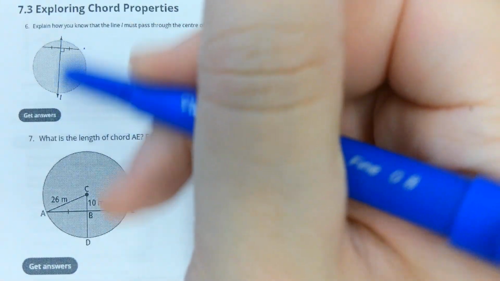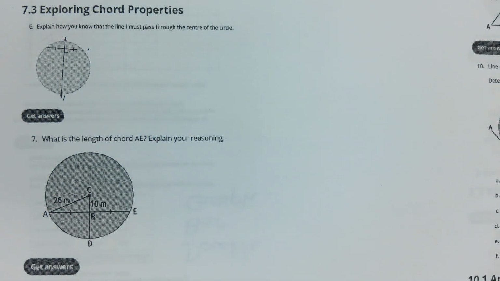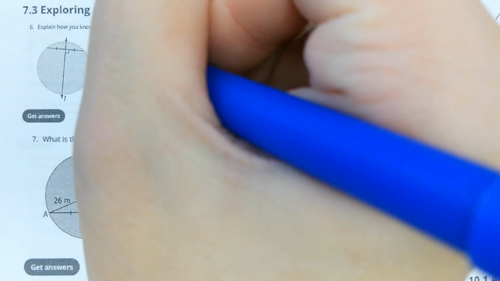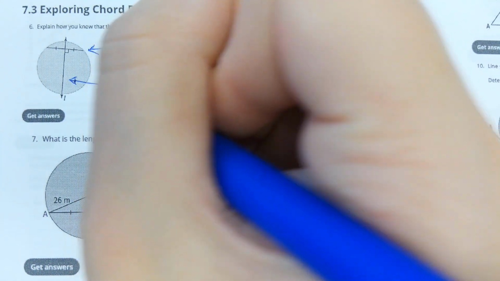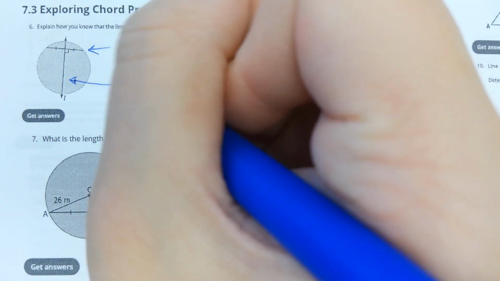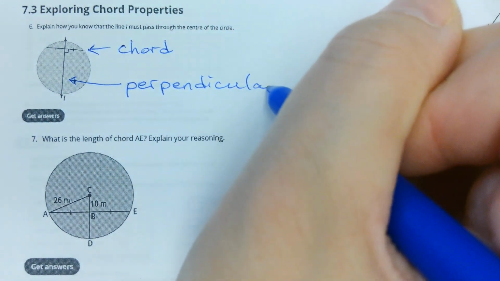Remember, this line is called a chord, and that line is called the perpendicular bisector. It's a 90-degree line right down the middle.